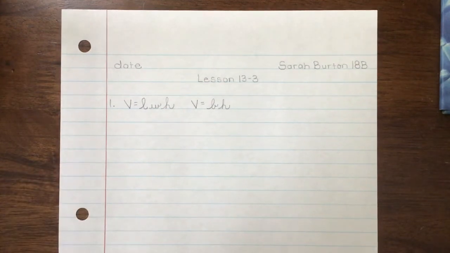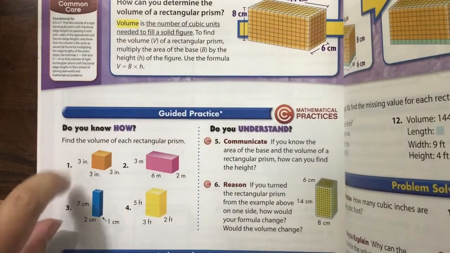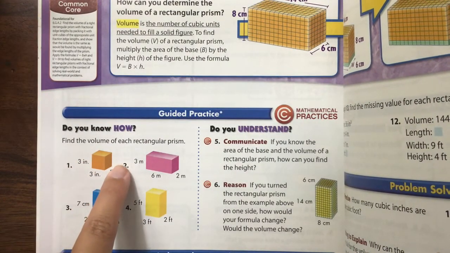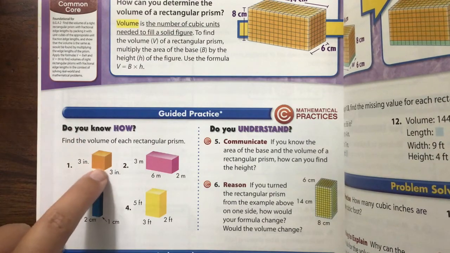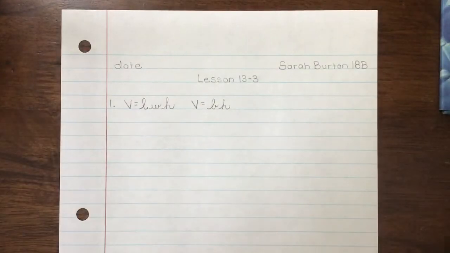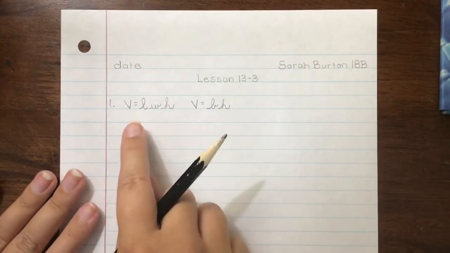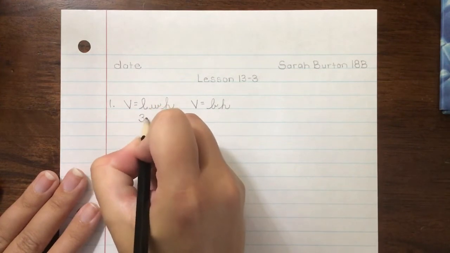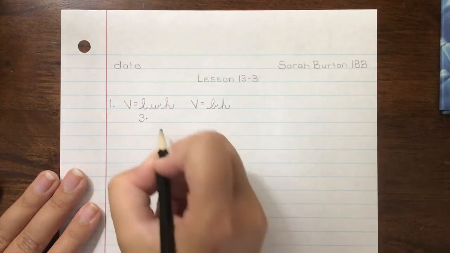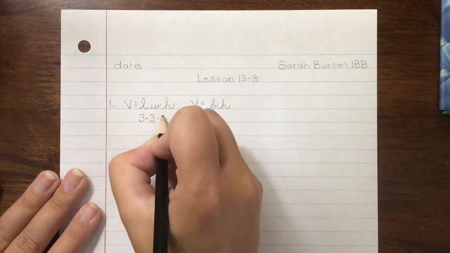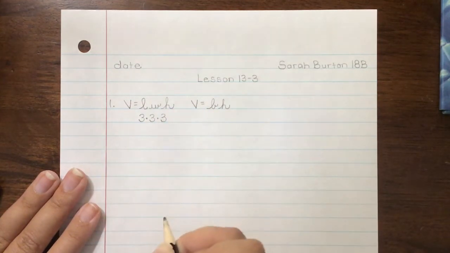So if I go back and look at my shape again, I notice that in number 1, 3 times 3 times 3, length, width, and height. So if I'm using the first formula, I will substitute the length, which was 3 inches, times the width, which is 3 inches, times the height, which is 3 inches.